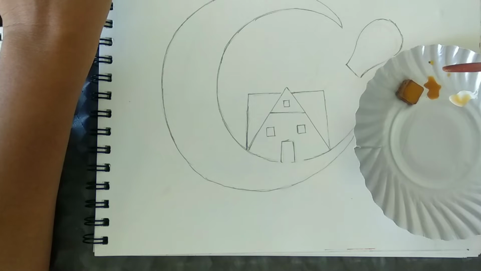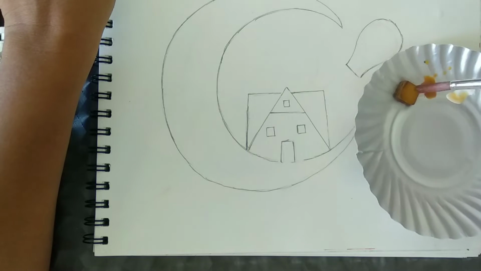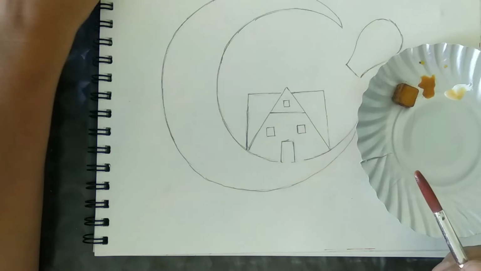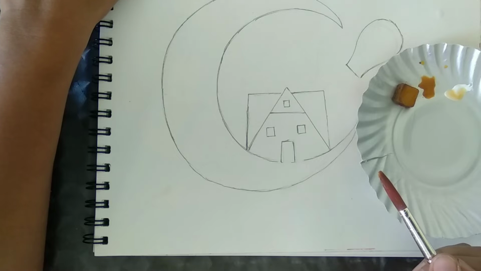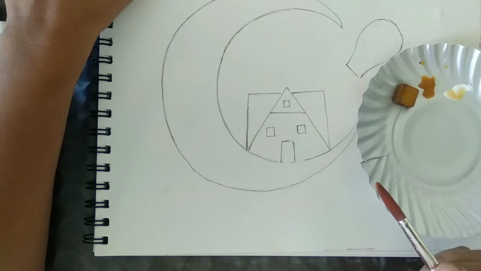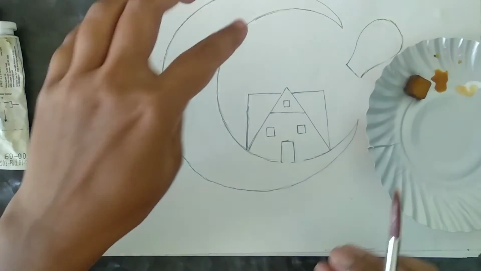Yes, Harshini, your drawing is good. So all of you first please observe and see what you have to do, okay? Don't start off right now. First of all understand what is the concept we are going to use.